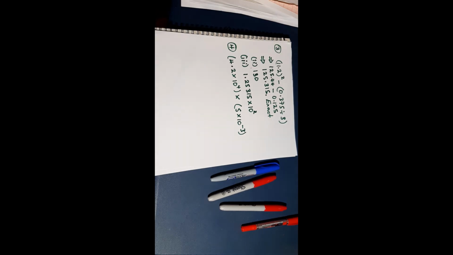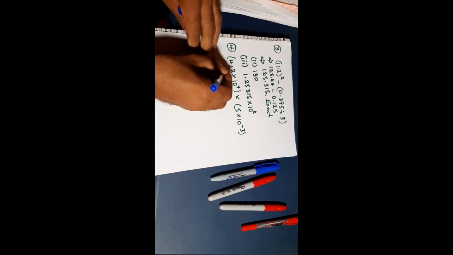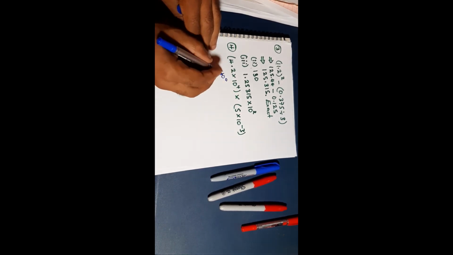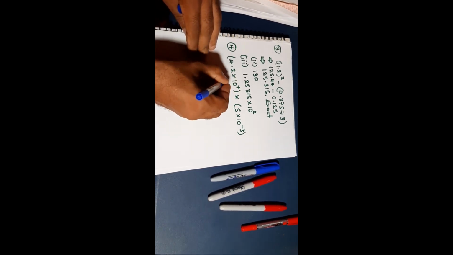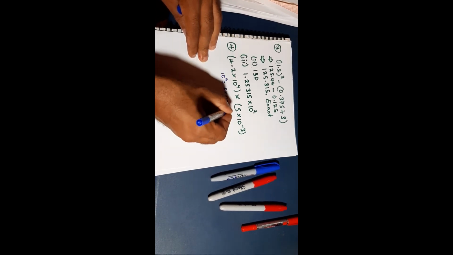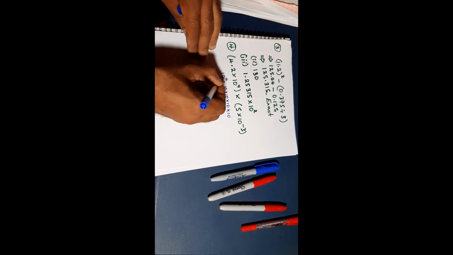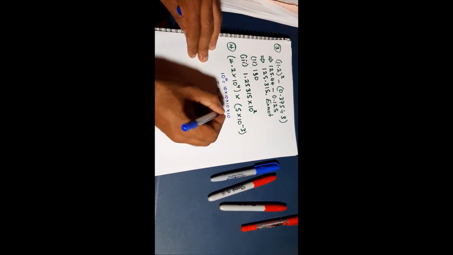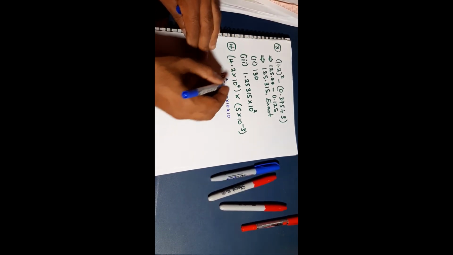We know that 10 to the 4th power means I'm going to multiply 10 by itself 4 times. So the answer would be 10 times 10 times 10 times 10, which is 10,000. So 10 to the 4th would be 10,000.